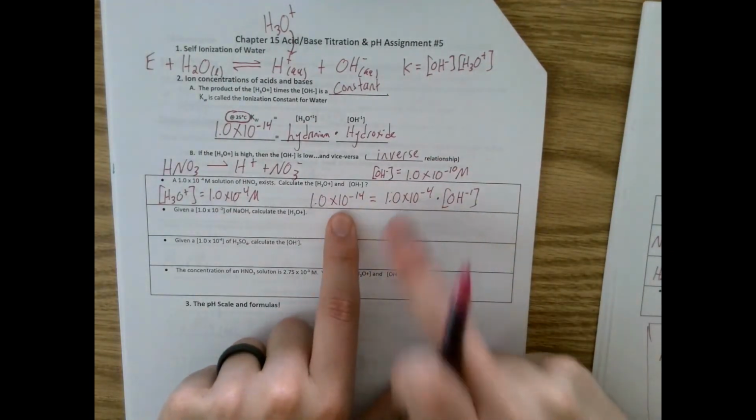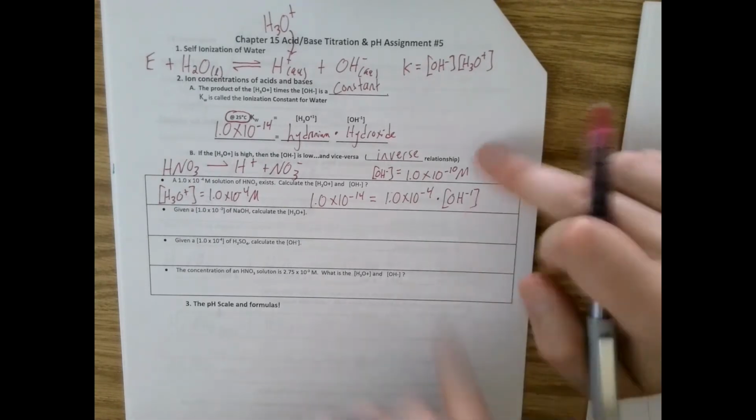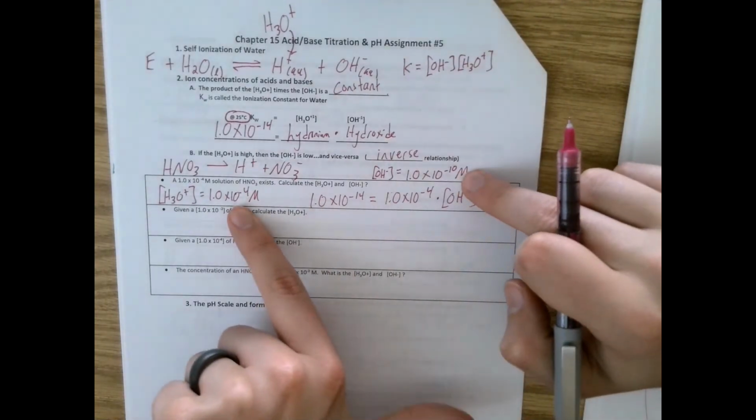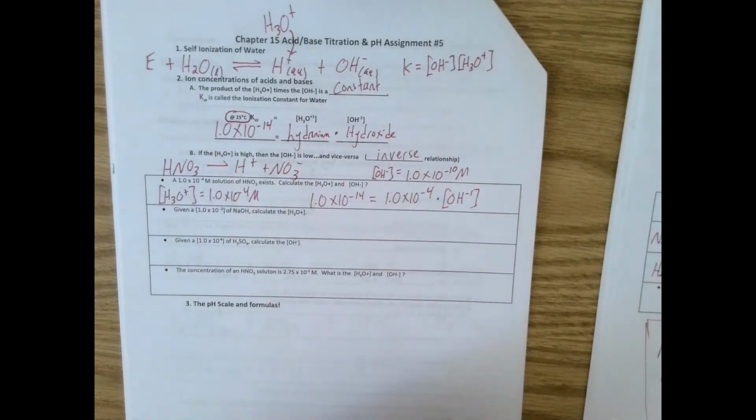You're solving for the concentration of hydroxide. So how can I check myself easily? You multiply those two answers together, and they should equal what? Yeah. Hydroxide times hydronium always equals 1 times 10 to the negative 14. So if you want to check your work, just multiply them together.